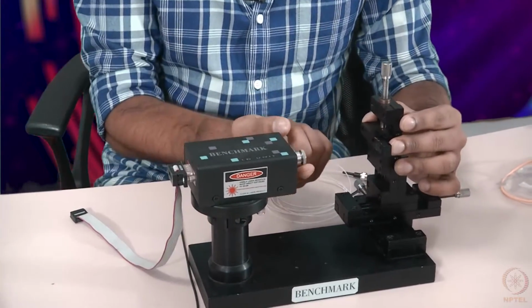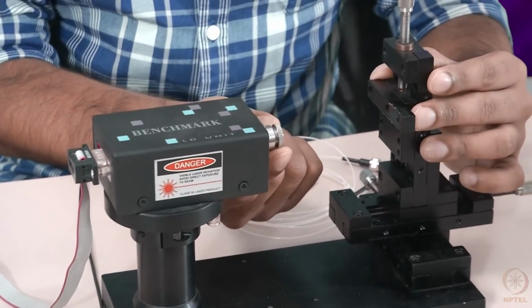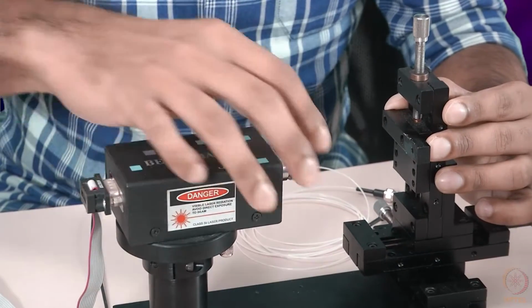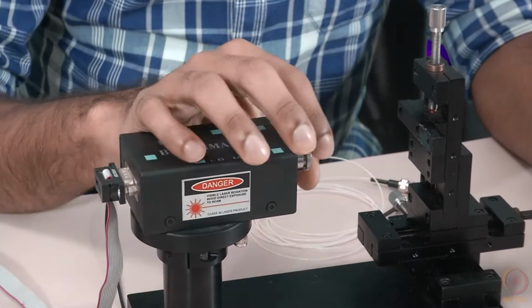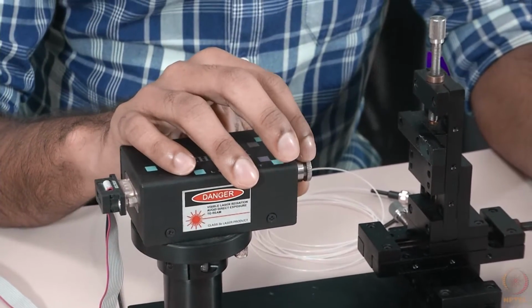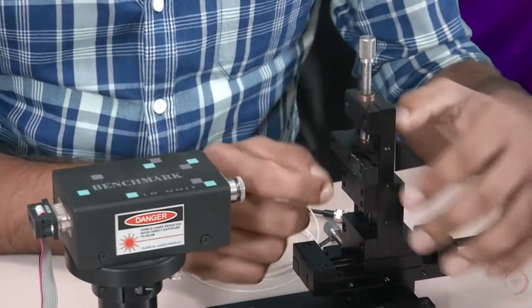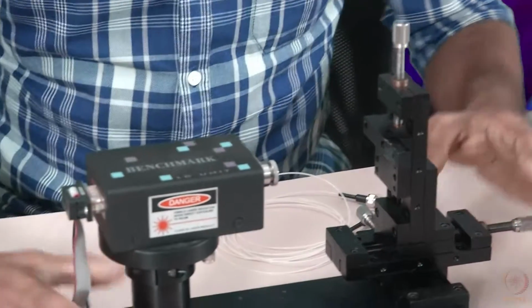You can focus the laser using this convex lens that is coupled and already fixed to the output of the laser. So what you do is you fire up your laser, you focus the light at the tip of your fiber, and then you make your fine adjustments using this XYZ translation stage. So that is the setup.